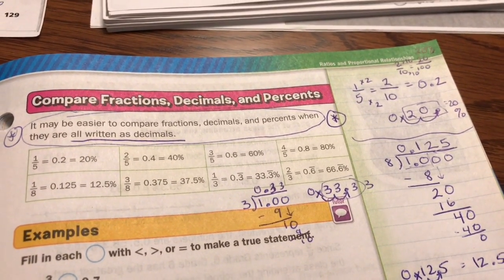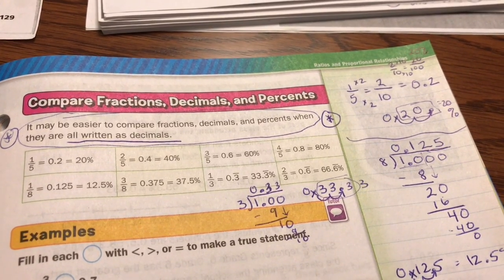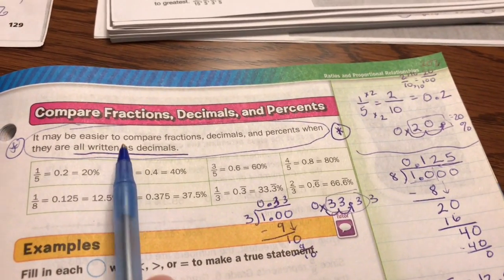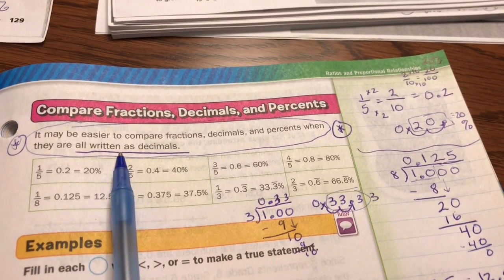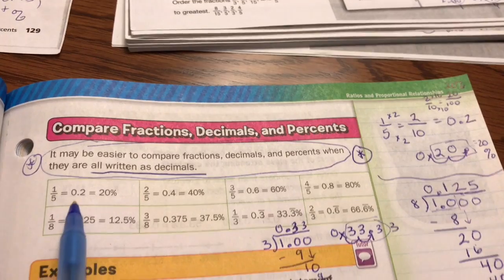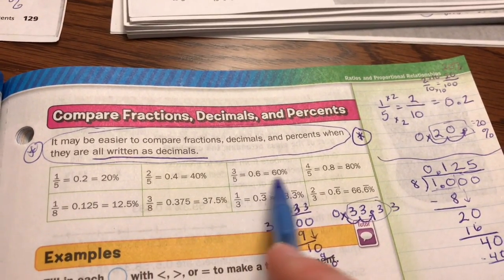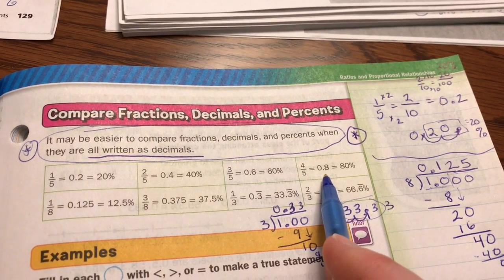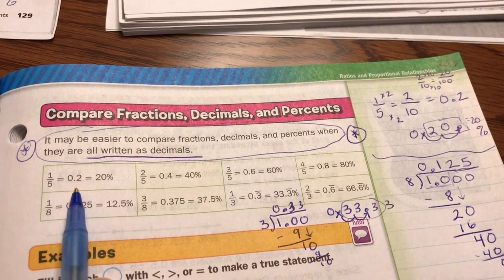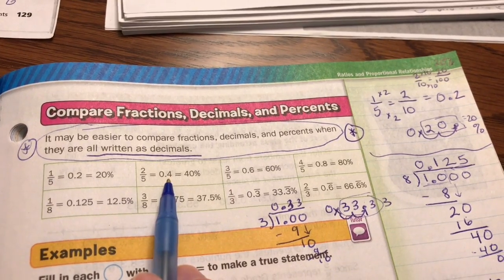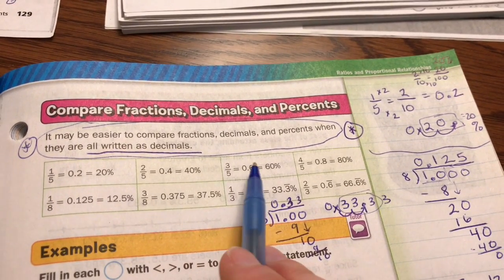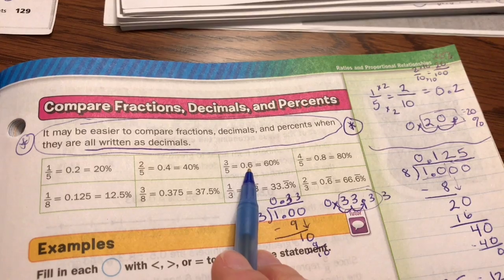Because down here, we're going to want to get percents and fractions to a decimal. That is our tip. Once we get them as decimals, then we can compare which is larger and which is smaller. Look at how easy it is to compare. 0.2, 0.4, 0.6, 0.8. Look at this. 2/10 is way smaller than 8/10. 2/10 is smaller than 4/10. 2/10 is less than 6/10.